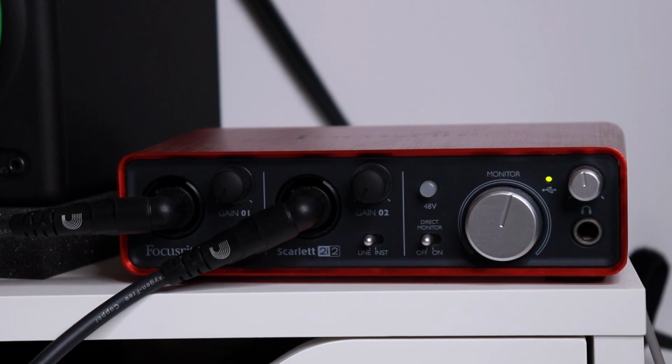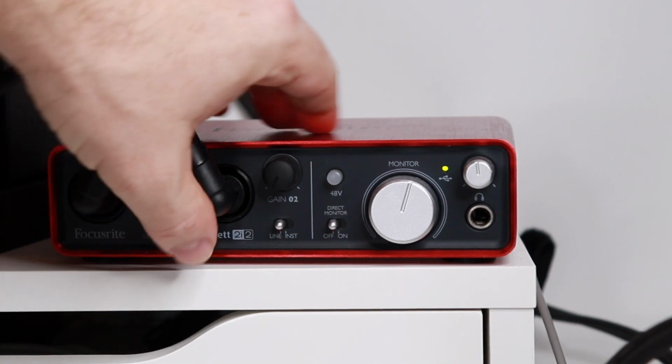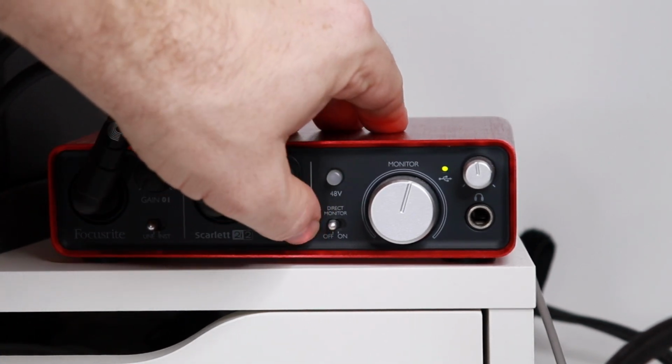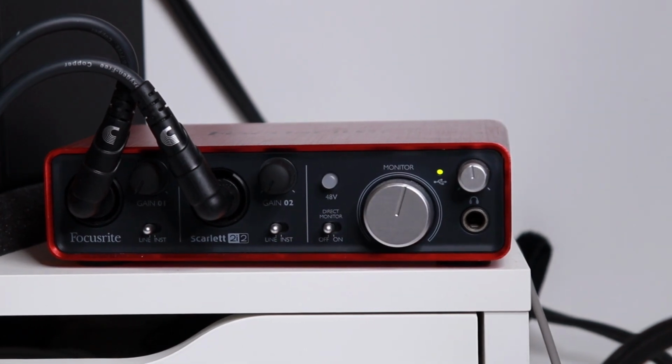Make sure that the gain knobs for both channels are turned completely off. You'll be controlling the levels from the audio mixer. Also, if you're using a Focusrite Scarlett interface like this, or any other interface that might have these switches on them, make sure that the switch is on line for both channels.